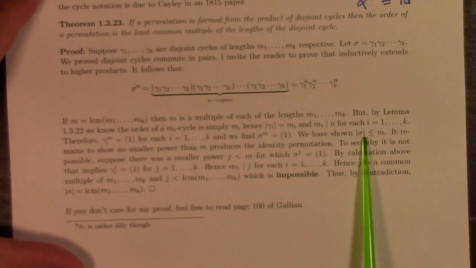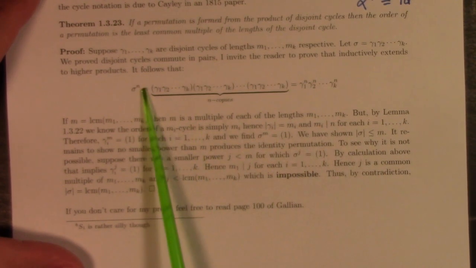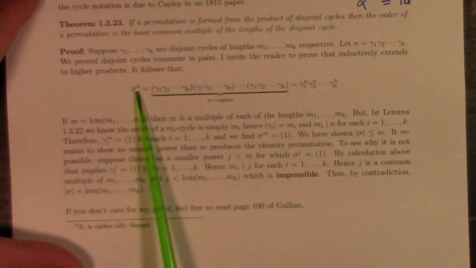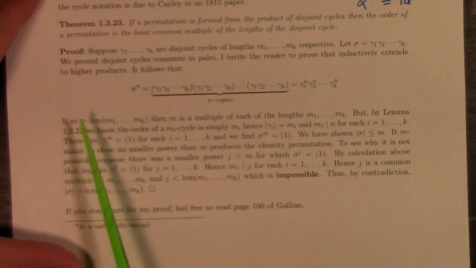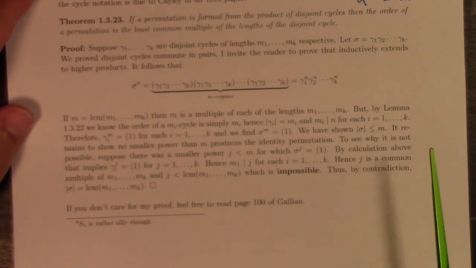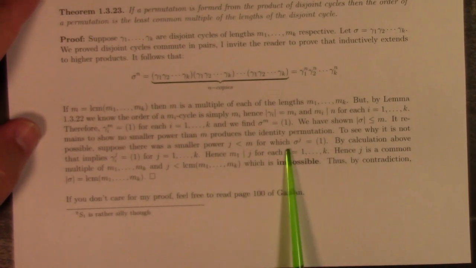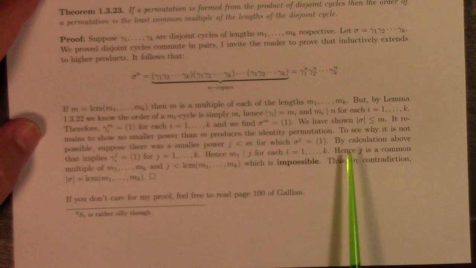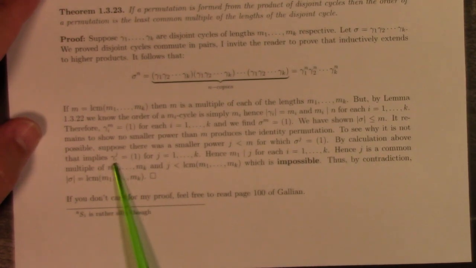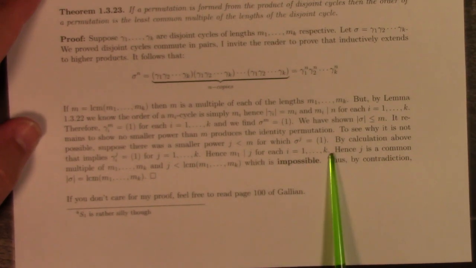You have to show that there's no smaller power for which sigma to the n is equal to 1. Like m is the first power for which sigma to the m is 1. And so contradiction is probably a good tool to use here. Suppose that there was a smaller power, j less than m, for which sigma to the j is 1. By the calculation we just went through, that means that gamma i to the j is equal to 1 for i equals 1 through k, which means that m1 divides j for each i from 1 through k.